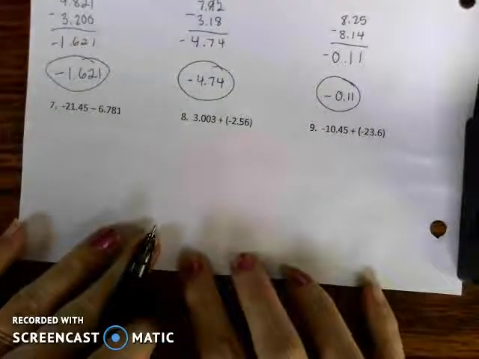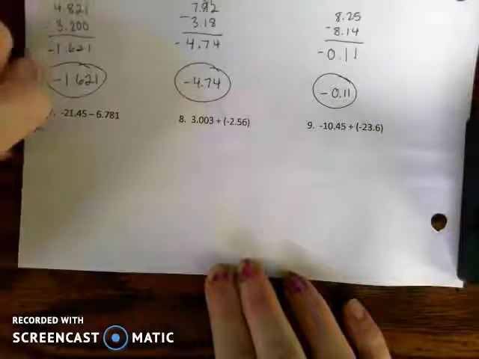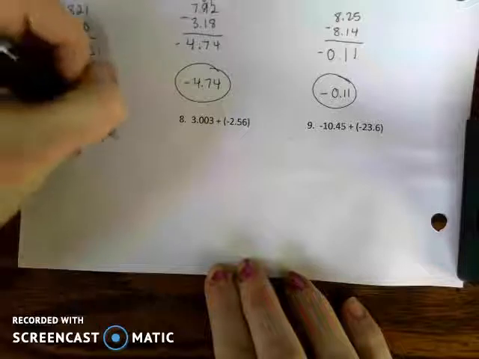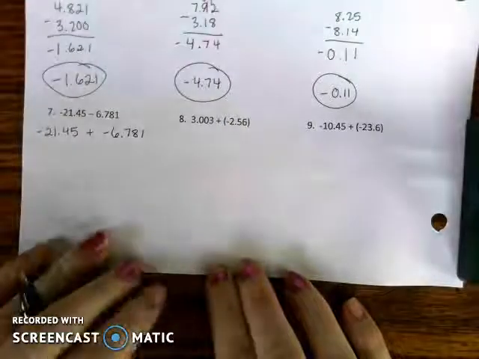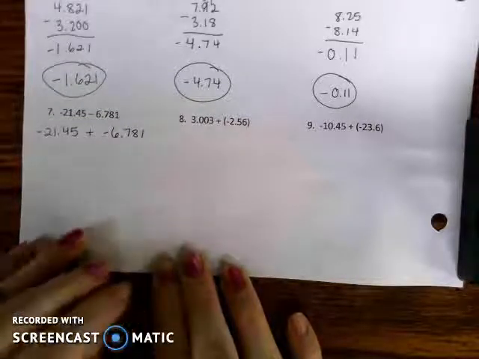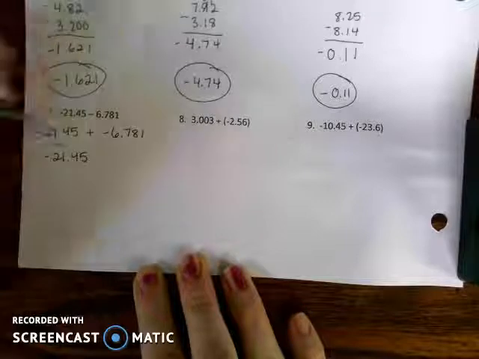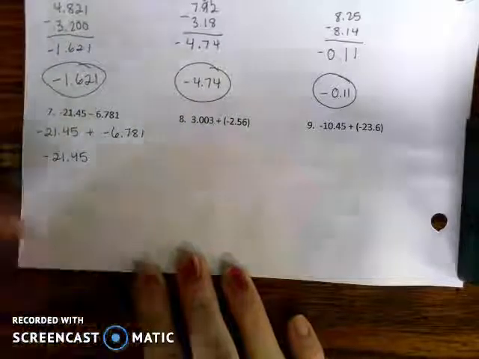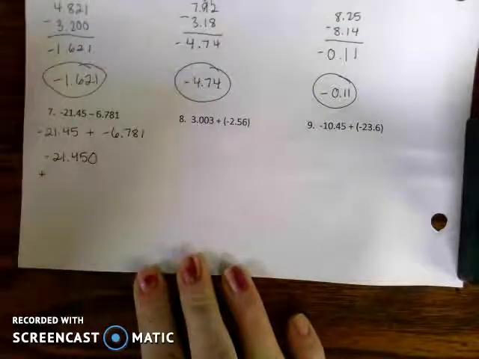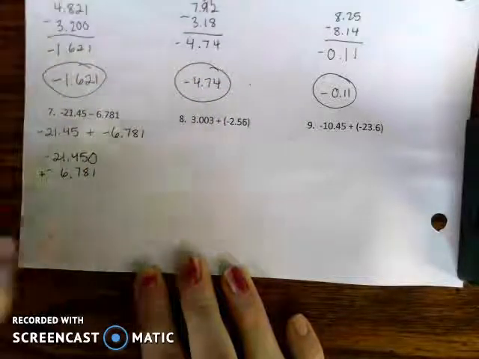Alright, so for this one, once again, it's subtraction, so I am going to rewrite it as an addition sentence. So I have negative 21 and 45 hundredths plus negative 6 and 781 thousandths. So since my signs are the same, I am just going to add and keep the sign. So I have negative 21 and 45 hundredths up top. Now notice that this one goes to the thousandths, so I am going to add a 0 as a placeholder. And then I'm going to add in 6 and 781 thousandths, and that one's negative also.